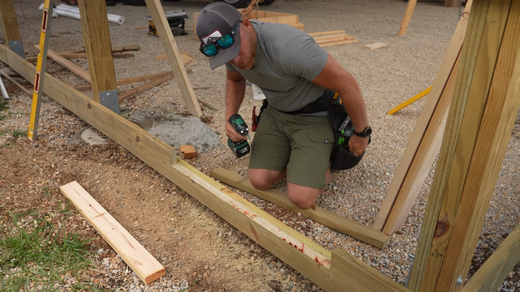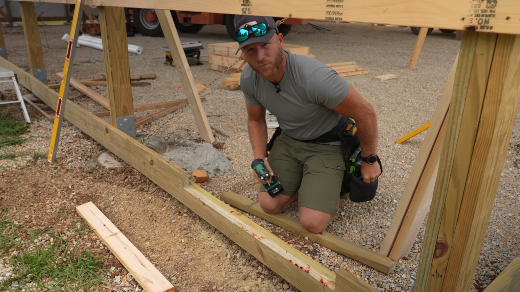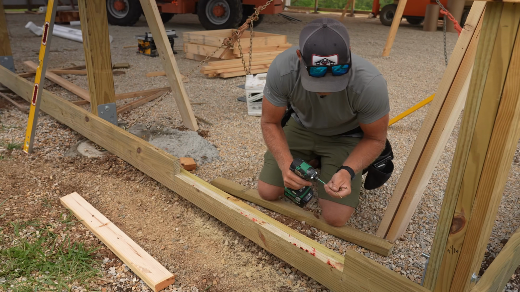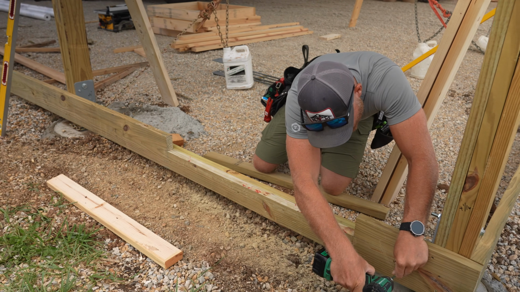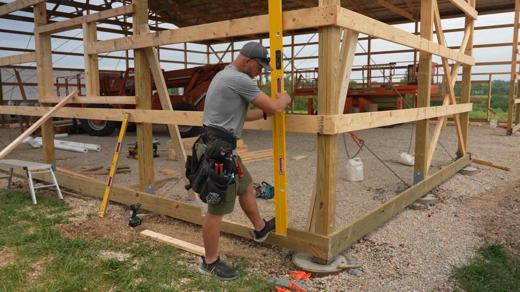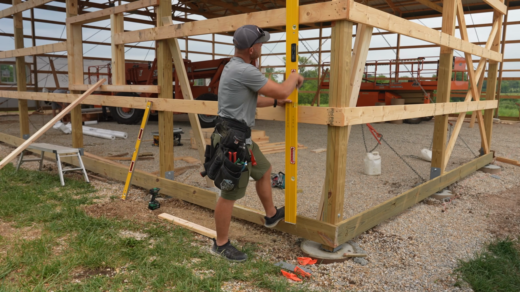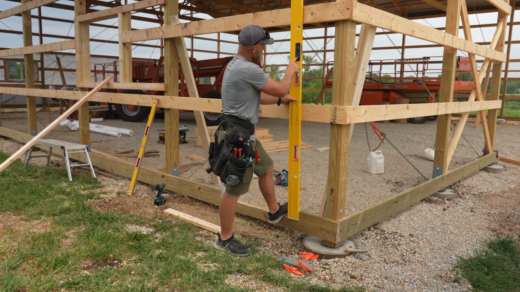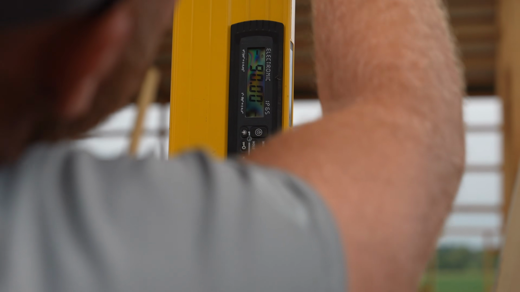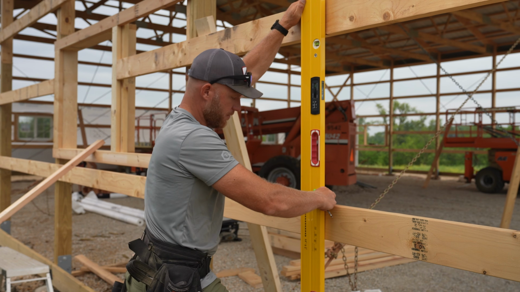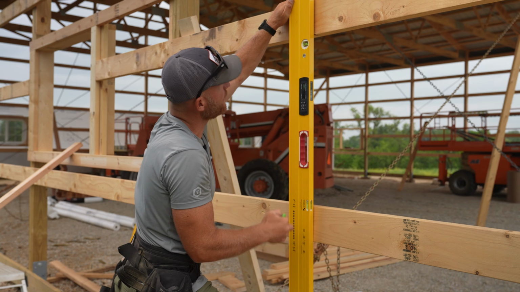And that's just to stiffen this up, and it gives us a bigger threshold to set our door. From this point right here, I just need to get marks up this wall. So if I'm reading the level bubble, yeah, I would have said that was pretty much perfect. Sucker is sensitive too.